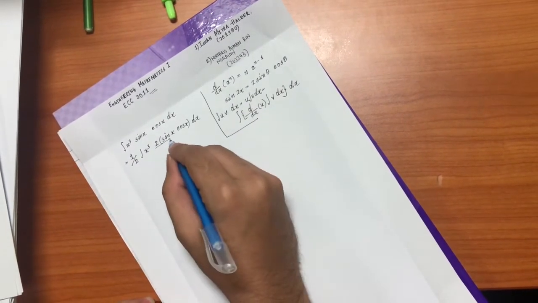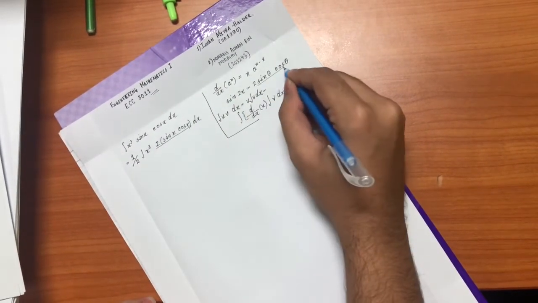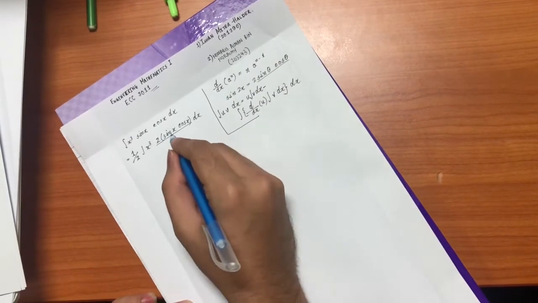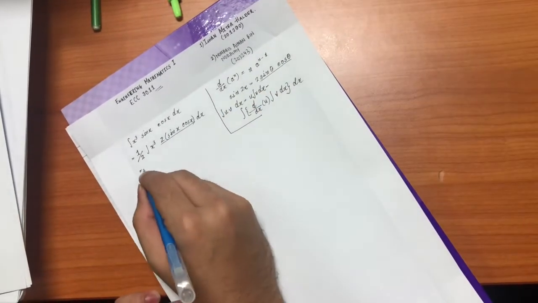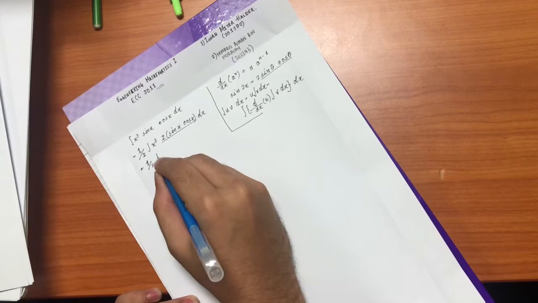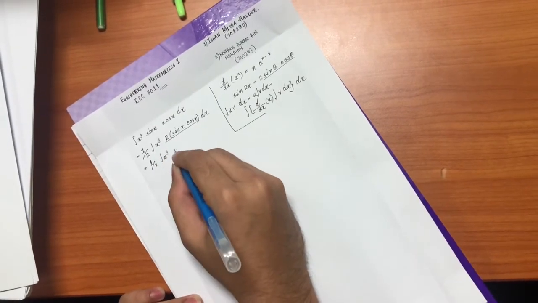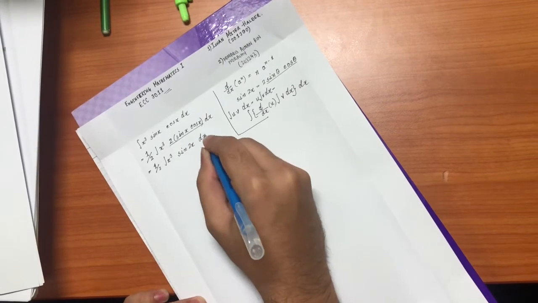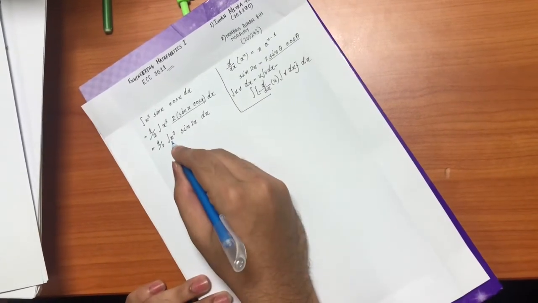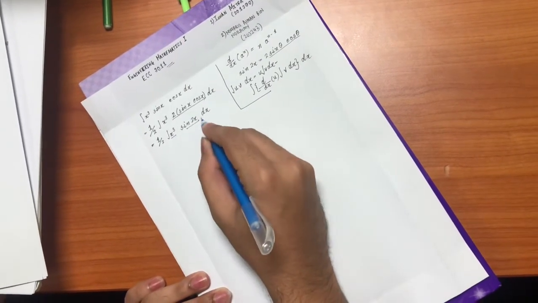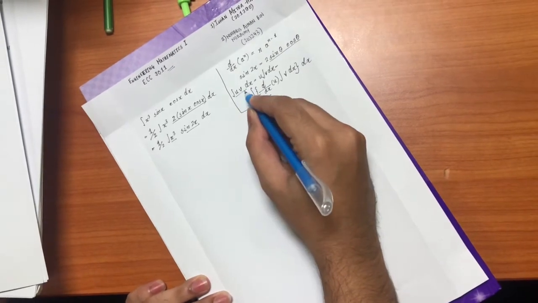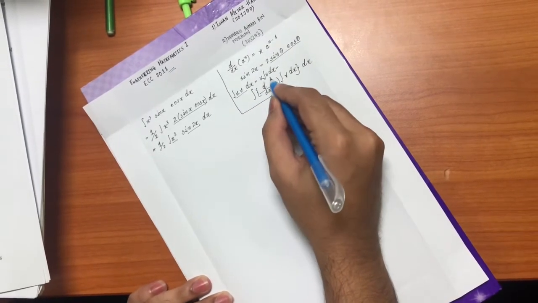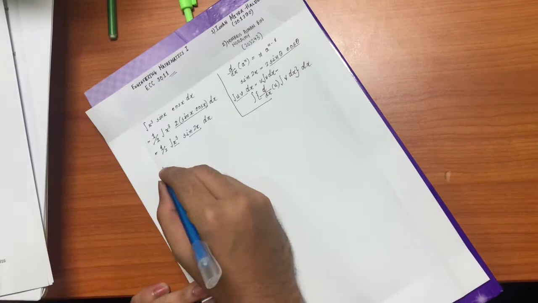Now if you see, this one is representing this one, so we can make it into sin 2x. Now this is the u portion and this is the v portion for this equation, and we'll apply this equation to solve this one now.